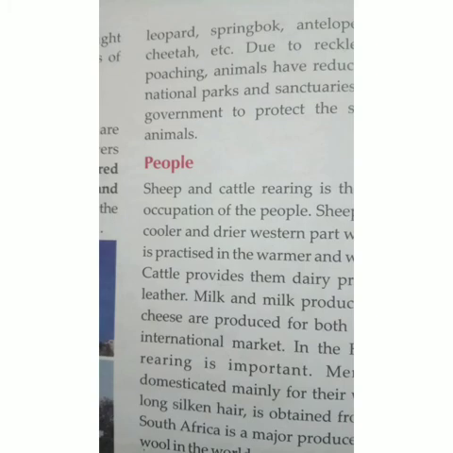Then people, children. Here the important occupation of the people is sheep and cattle rearing. Milk and milk products are very famous because the main occupation here is cattle rearing. Then the veld is very rich in minerals like diamond, coal, iron, uranium, like that.